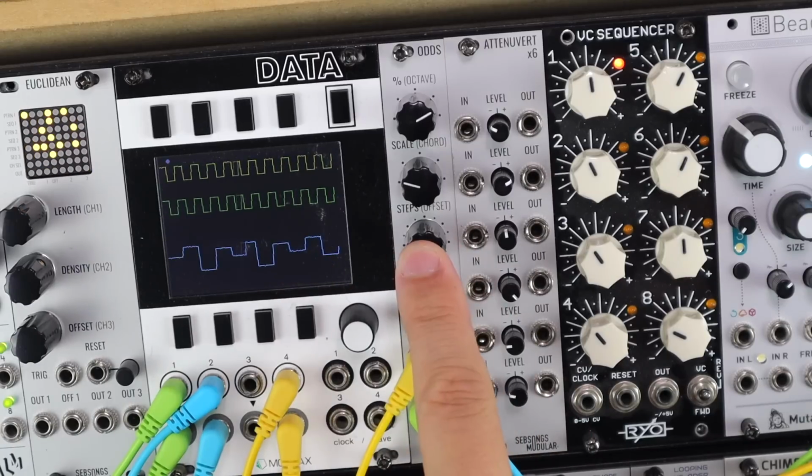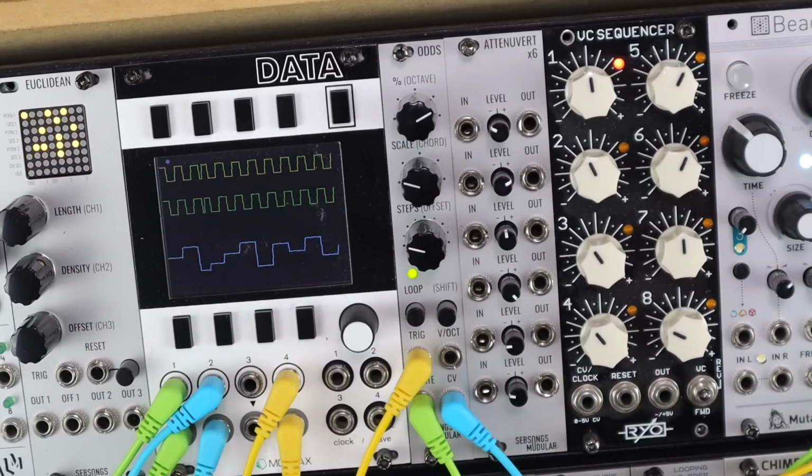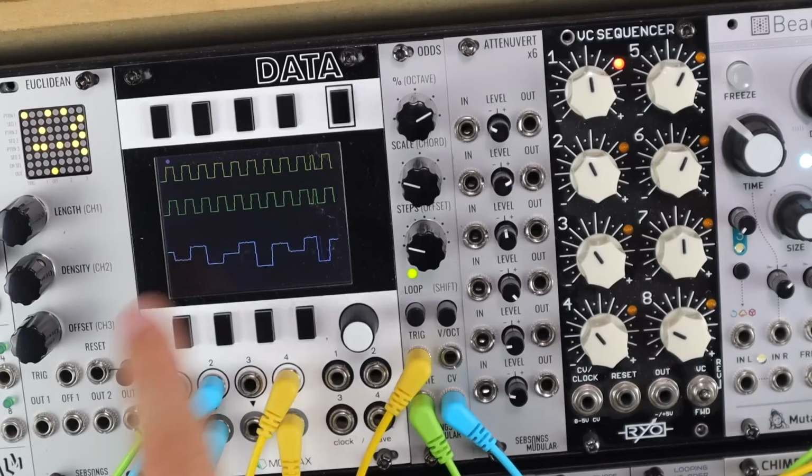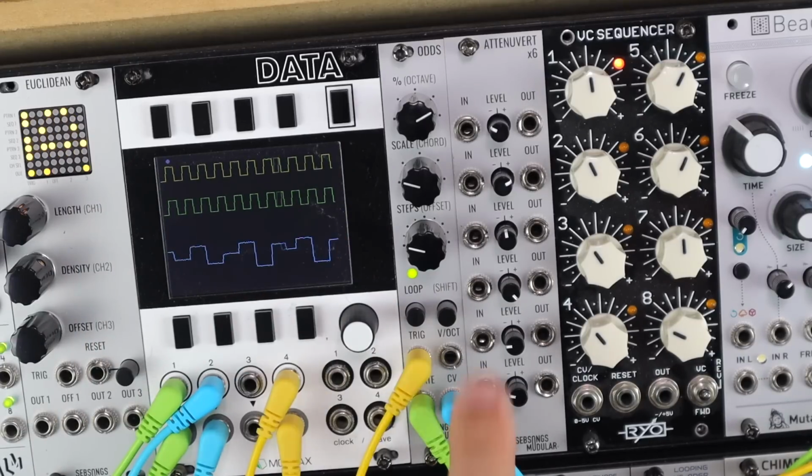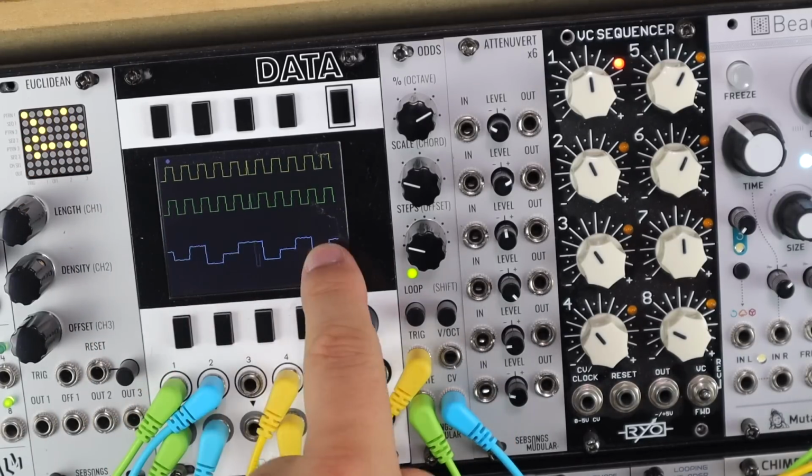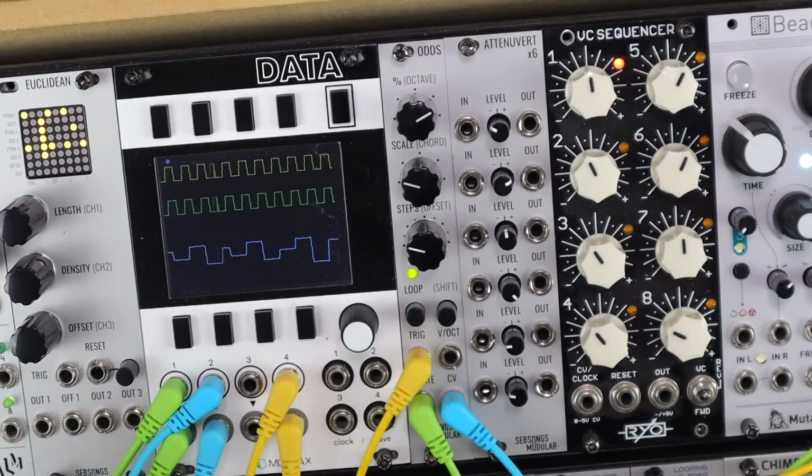So here we'll explore the steps and offset control right here on Odds. Yellow trace is my clock coming into the trigger, green trace is the gate out, which is striking a low pass gate, and the blue trace there and blue cable is my volt per octave signal I'm using for pitch. It's playing a modulated patch with some reverb going on.